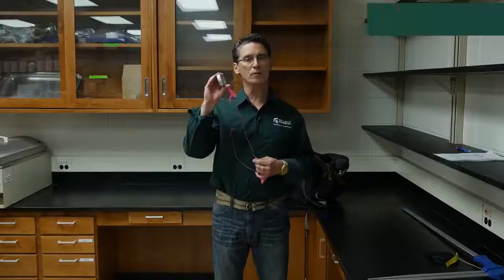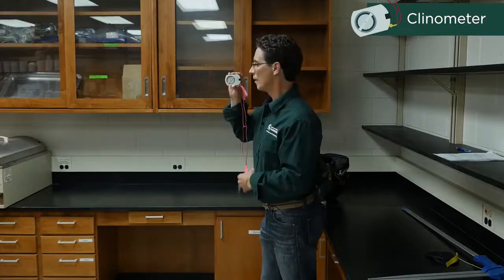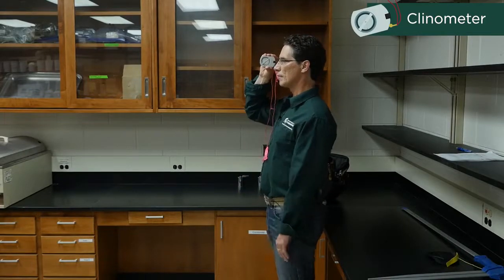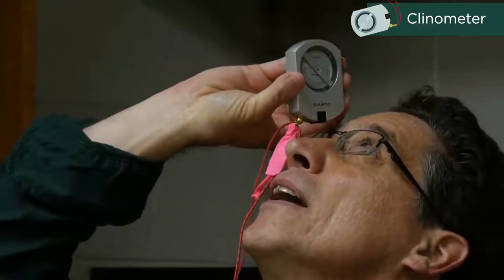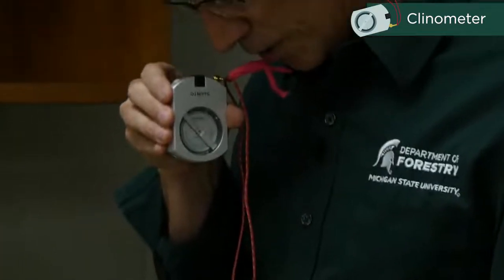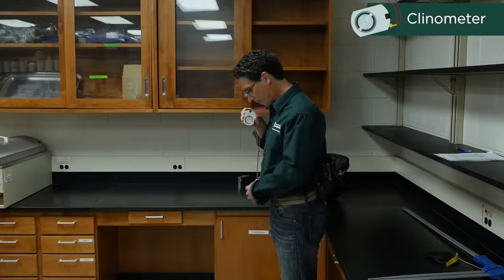Another important tool is the inclinometer, or clinometer. The clinometer measures vertical angles. So, I look through the clinometer at an object, and I can measure angles from 90 degrees straight up, 0 degrees, level with my eye, or negative 90 degrees, which is looking straight down. The clinometer is used mainly for measuring the heights of trees and also the slope of the ground.